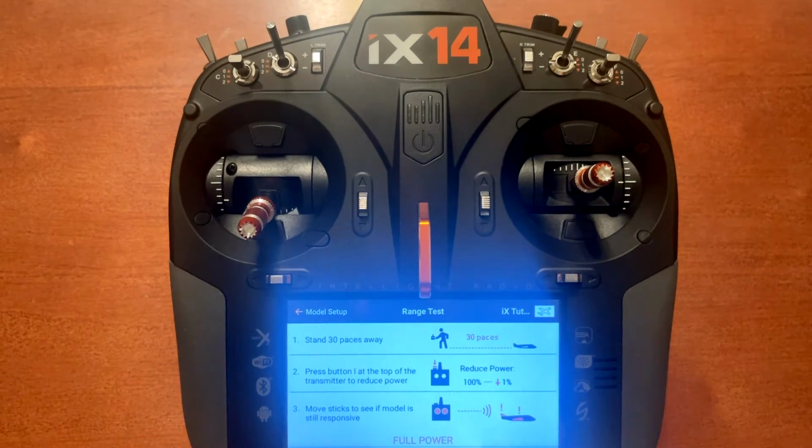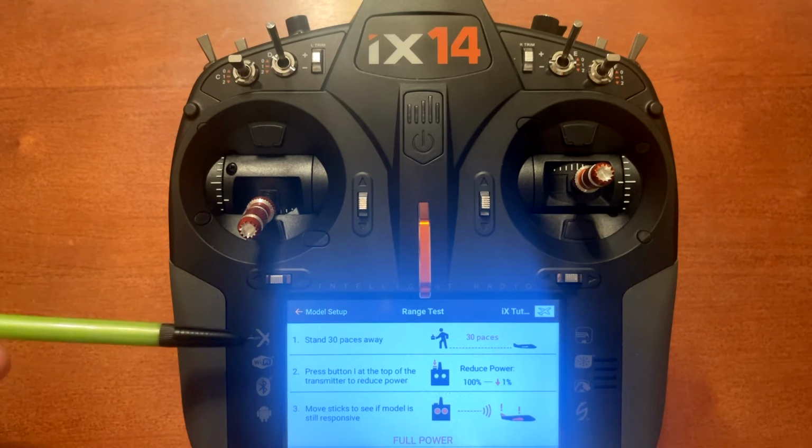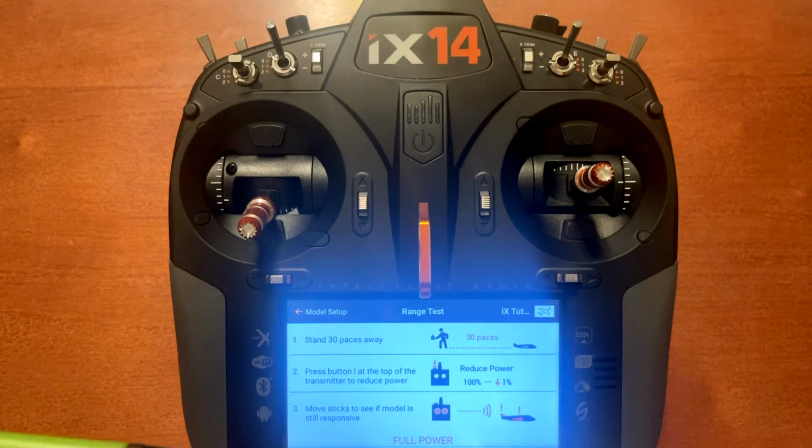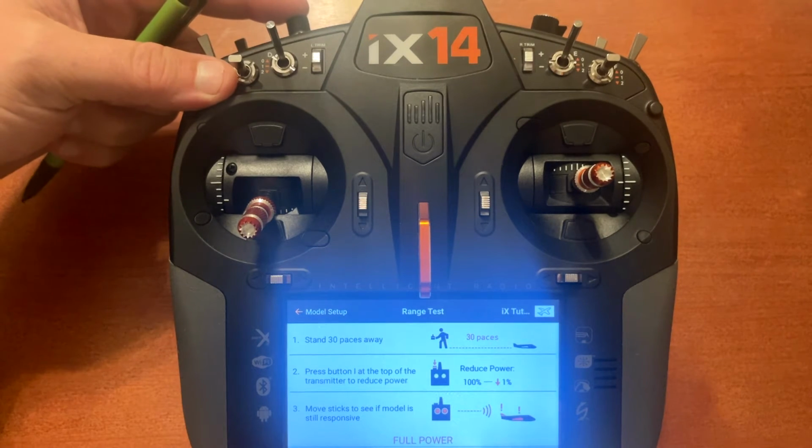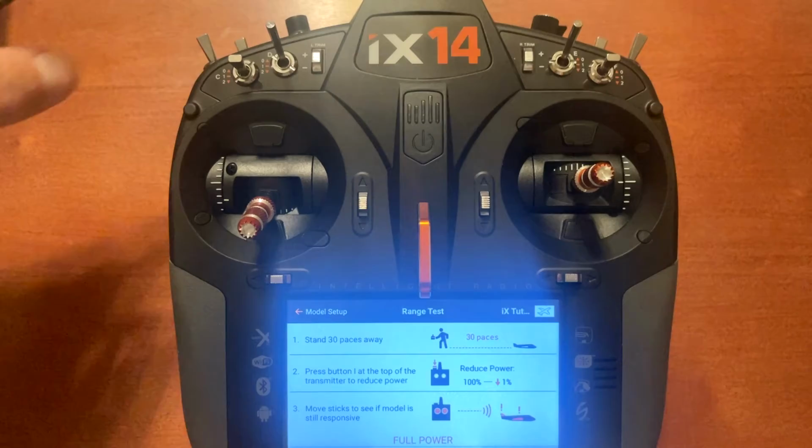Range test. This has got a step-by-step diagram on here to show you how to do a range test. Stand 30 paces away, press the I button to reduce the power, and move the sticks to see if the model is responsive. Down at the bottom, you will notice that it says full power. When you reduce the power with the I button, it will say reduced power.